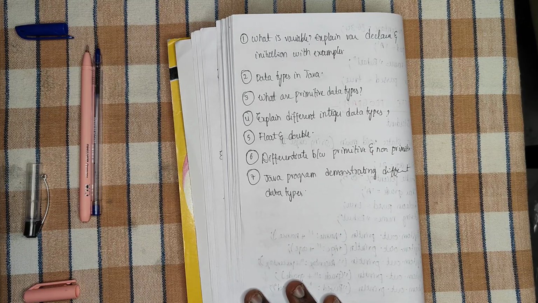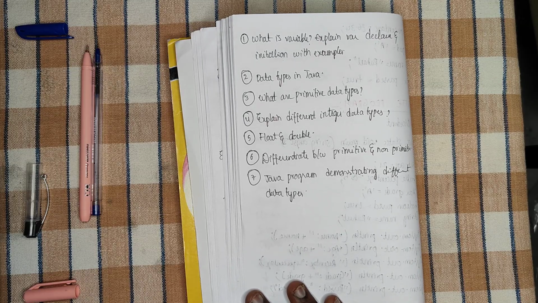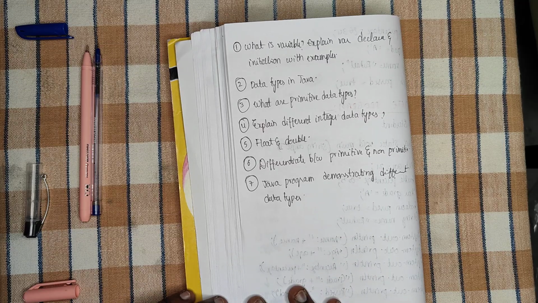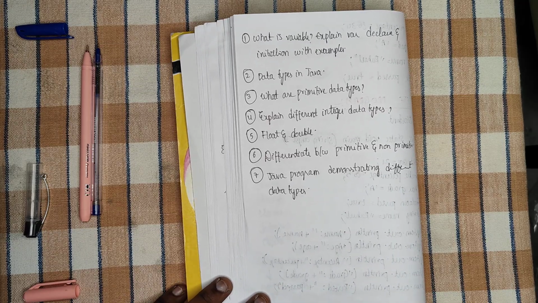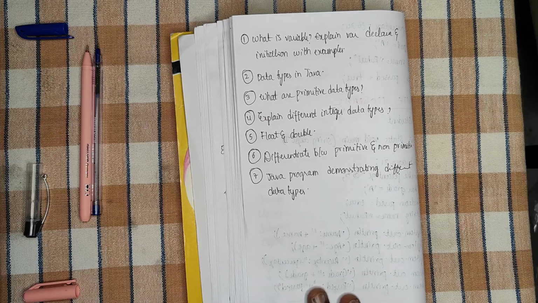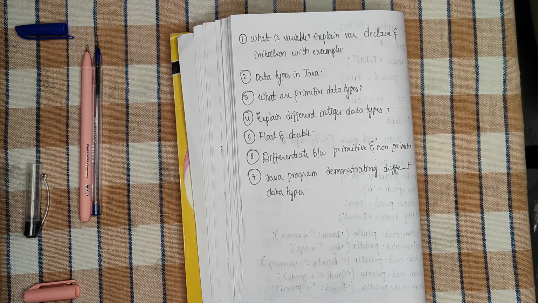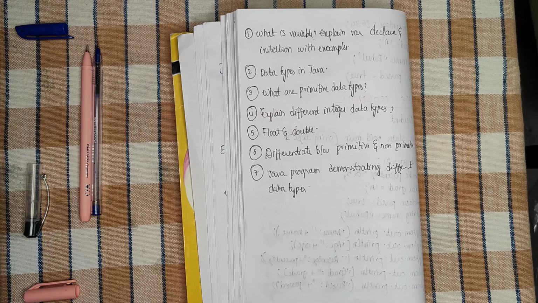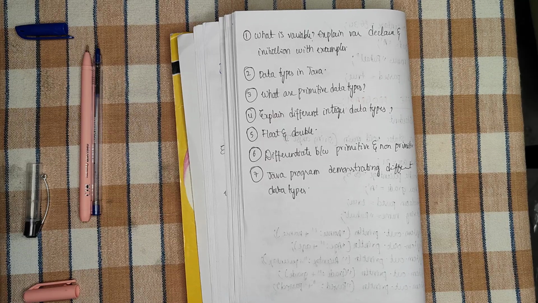So I have explained in today's lecture one of the most fundamental concepts in Java: variables and data types. We started with what is a variable, why we need variables, how we declare and initialize variables. Then we understood data types. We studied all 8 primitive data types: byte, short, int, long, float, double, char, and boolean. We also briefly introduced non-primitive data types such as string, arrays, classes, interfaces, and objects.